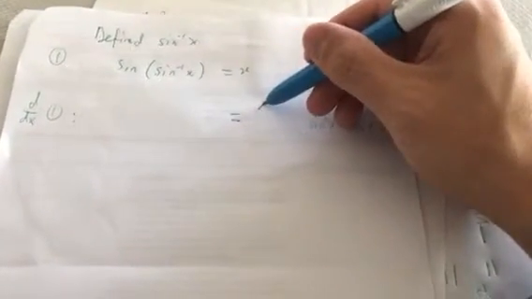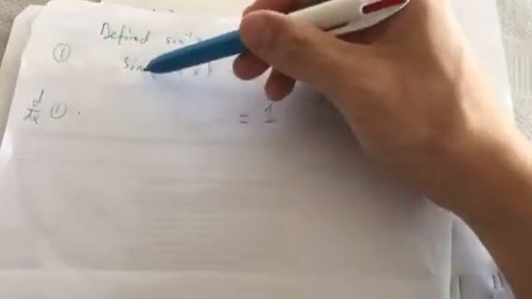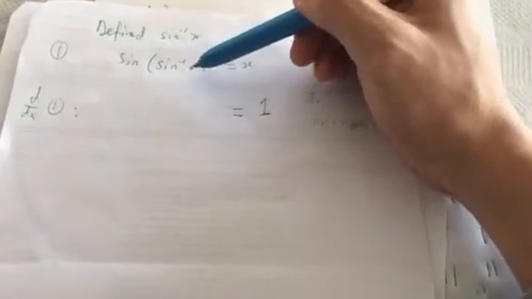Okay, so what we can do is start with differentiating both sides of this with respect to x. So the right hand side is easy. You just get 1, right? When you differentiate the left side with respect to x, this is where the chain rule applies.